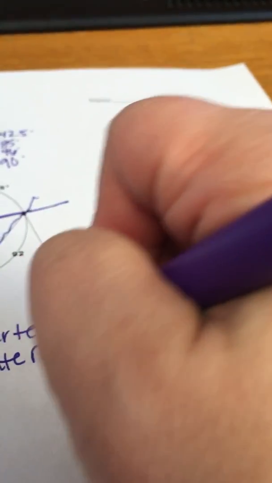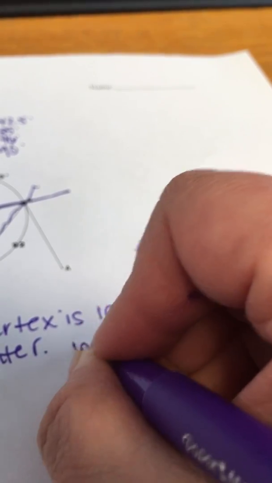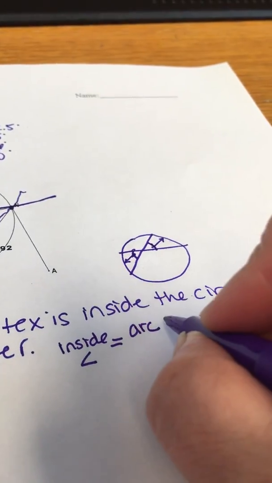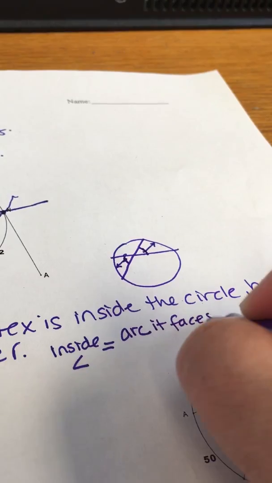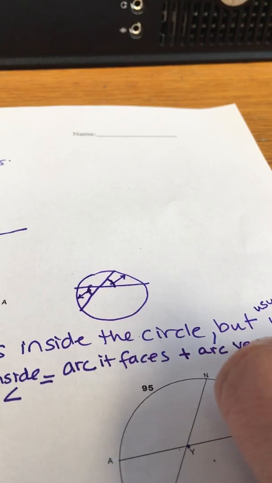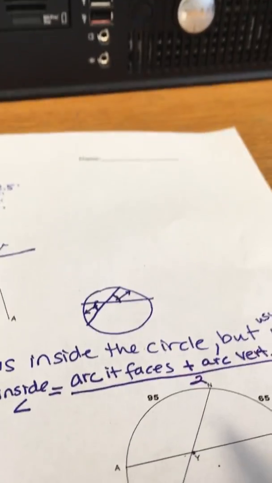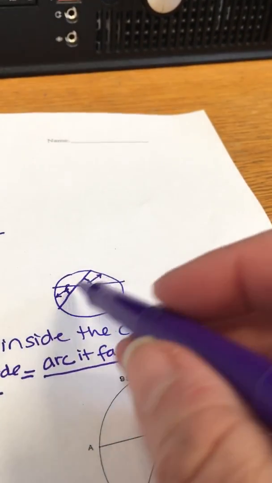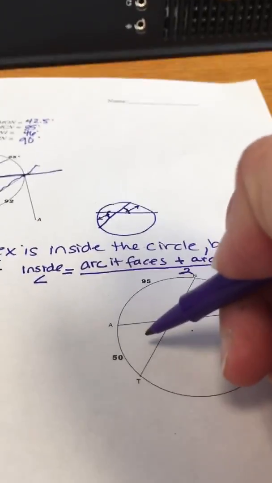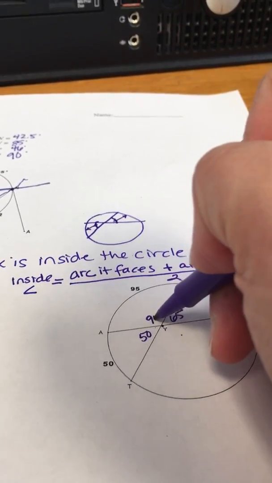So inside angle is going to be the arc it faces plus the arc the vertical angle faces, and we're going to add those up and we're going to average them because I can't have an angle and a vertical angle having different values. So for example, on this one, I can't take the 50 in here, and I can't take the 65 in here, and I can't take the 95 in here.